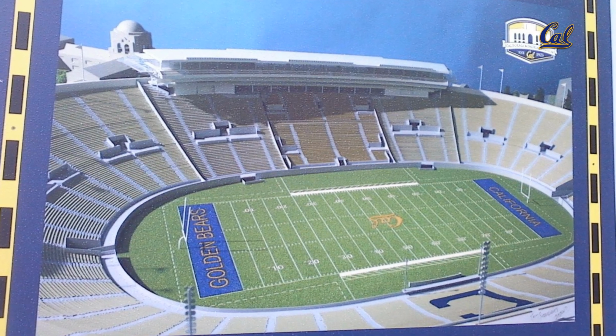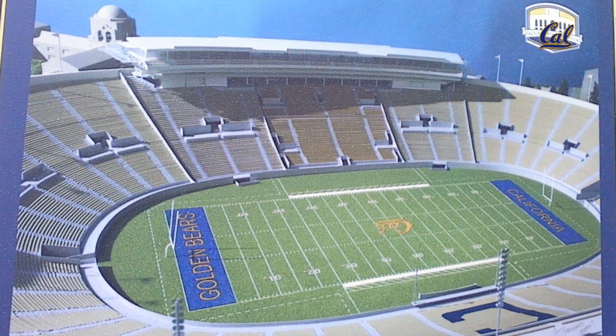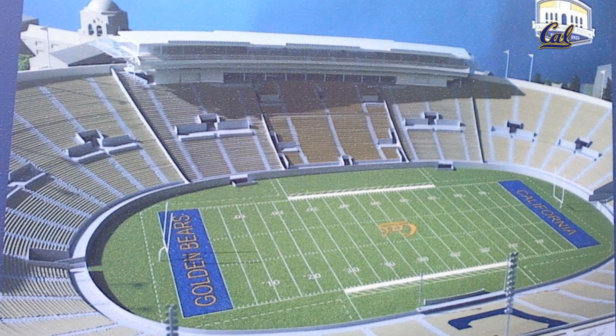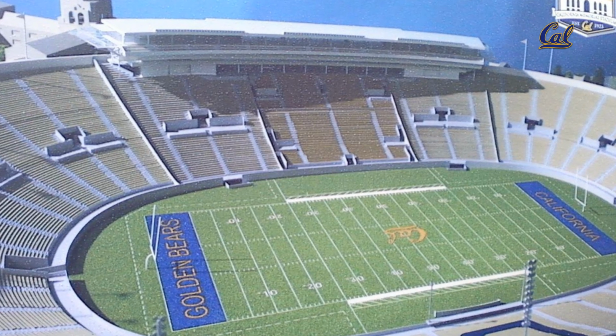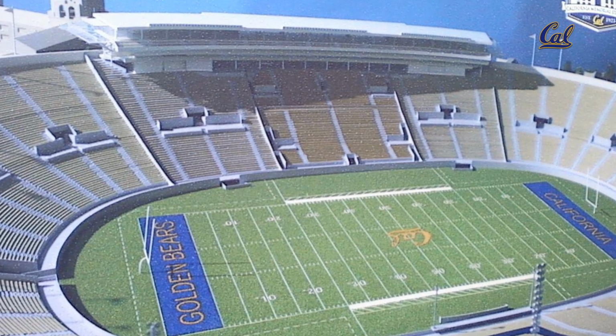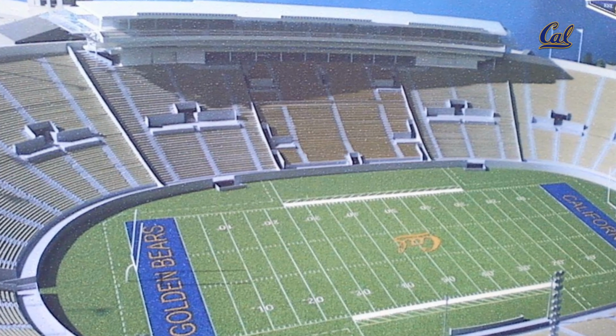Going back to one of the construction renderings, I want to point out that most of the seating is bleacher seating. They do have some chairback seating on the west side, really between the 30-yard lines. So that's critical, but everywhere else you pretty much have the typical bleacher seating that you see a lot in college football.